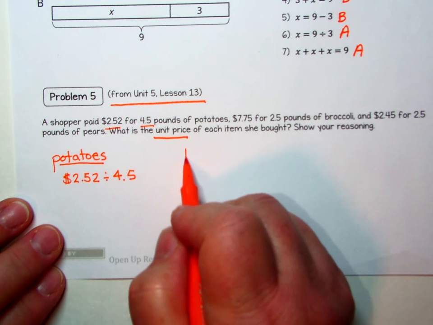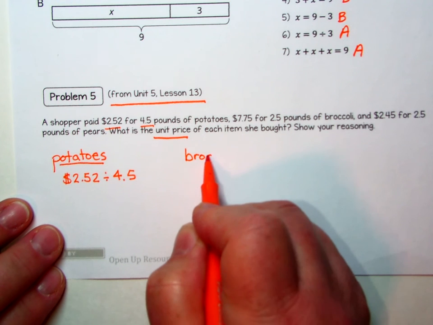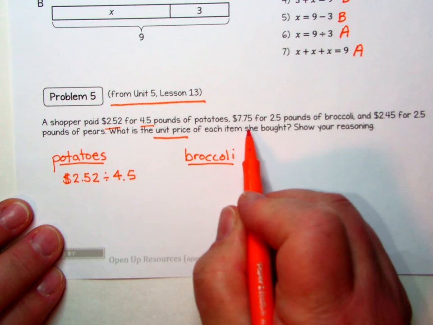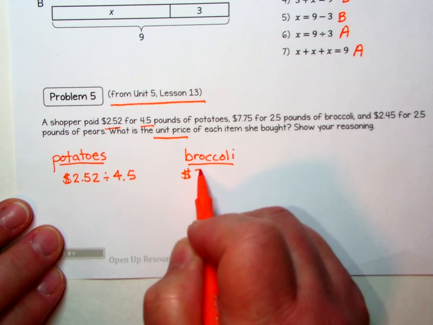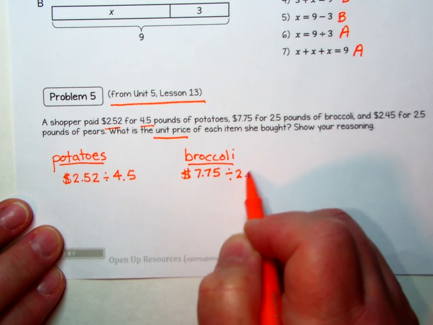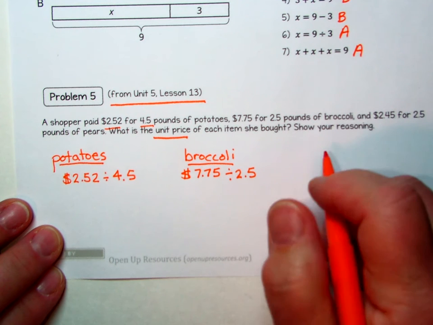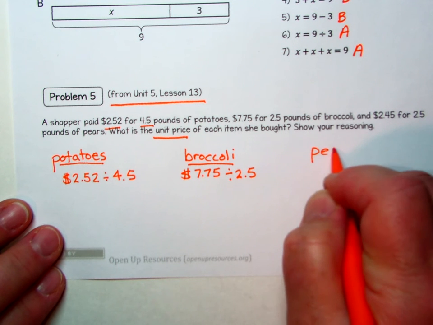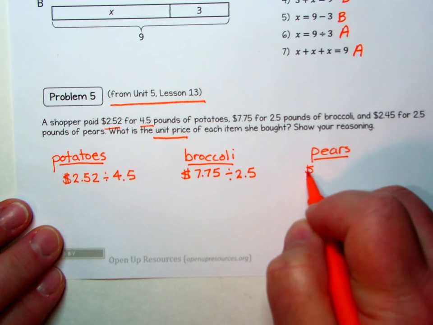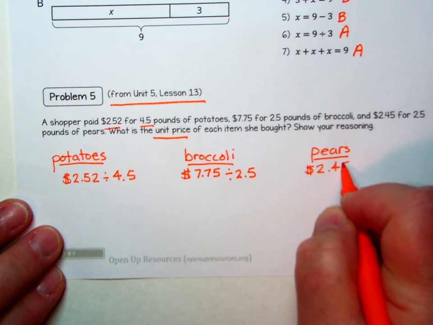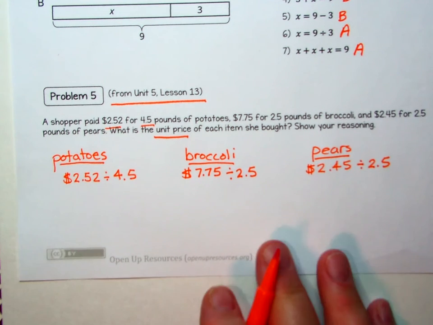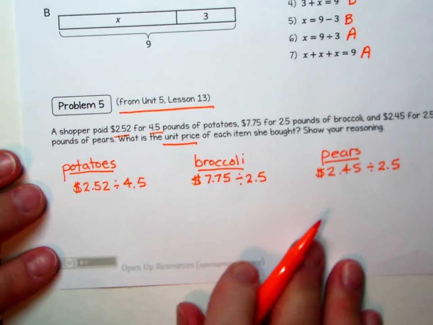For our broccoli, it's going to be $7.75 divided by 2.5 pounds. And for our pears, it is going to be $2.45 divided by 2.5 pounds.